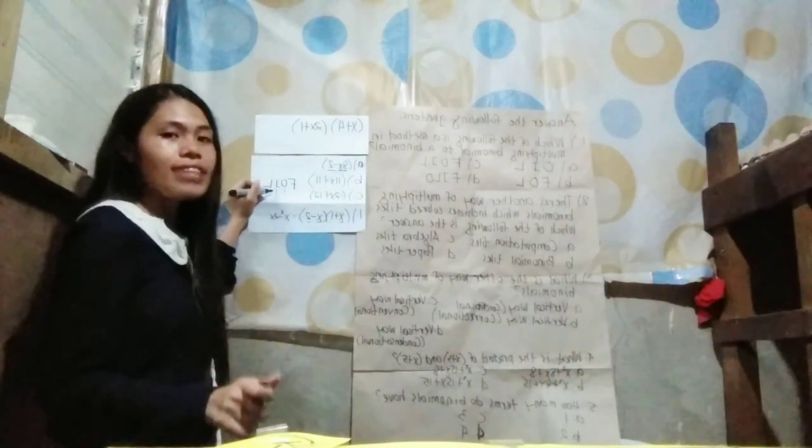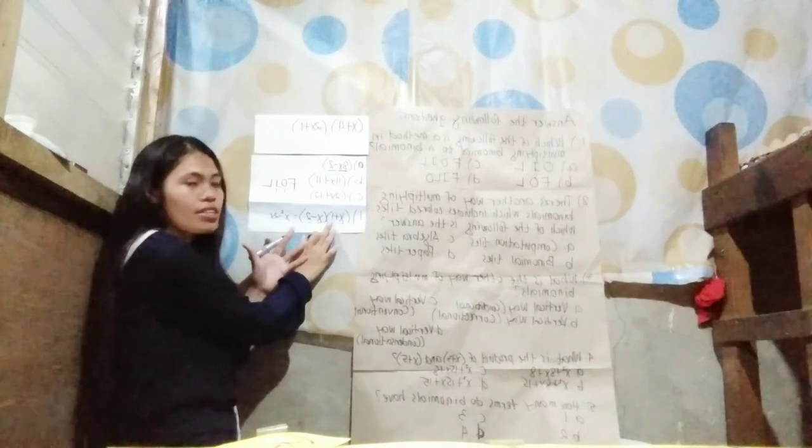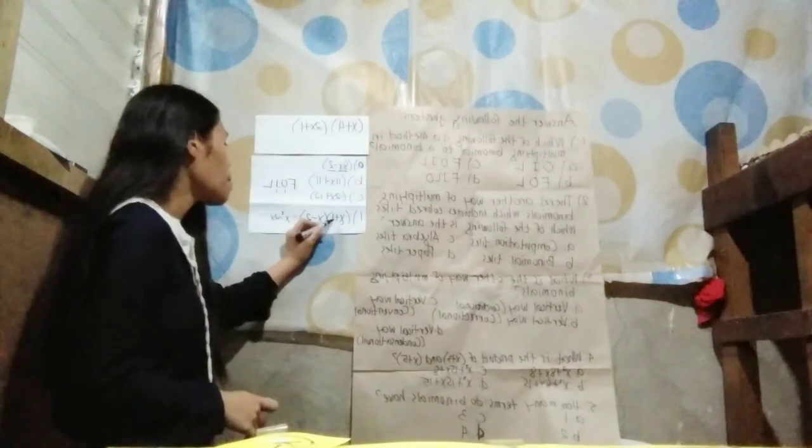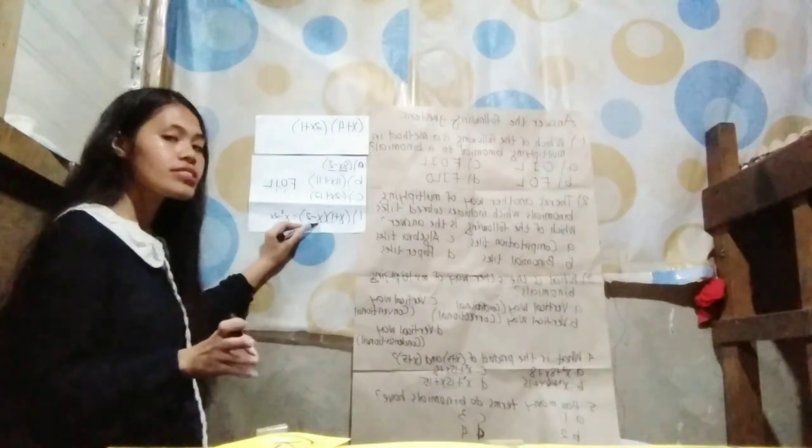So, we have here the I. So, I stands for inner terms. So, we will multiply the inner terms. So, what is our inner term here? So, the positive 1 and the x. So, positive 1 times x. Very good. It's positive x. It's positive 1x, but we'll simply put x.